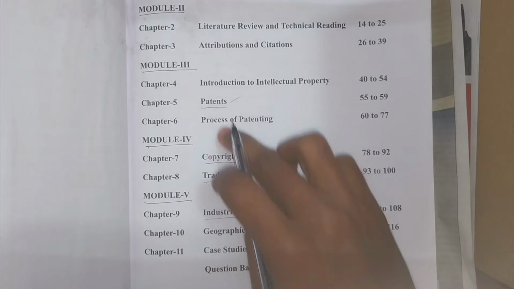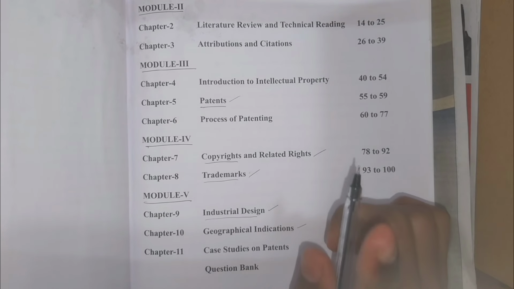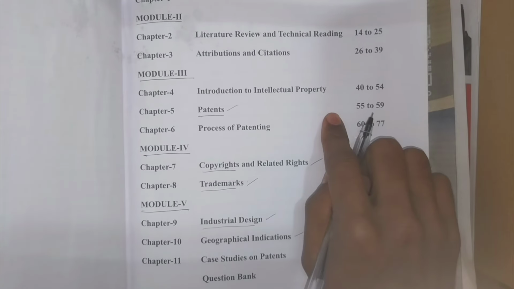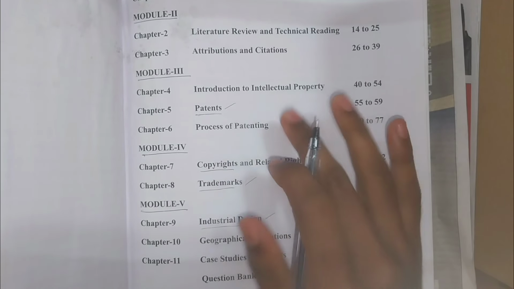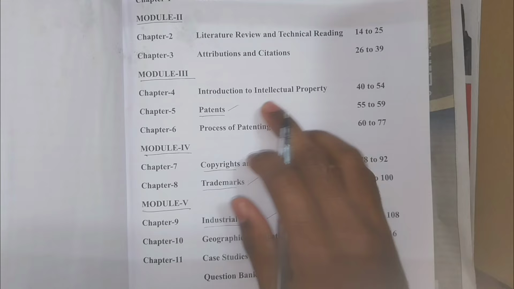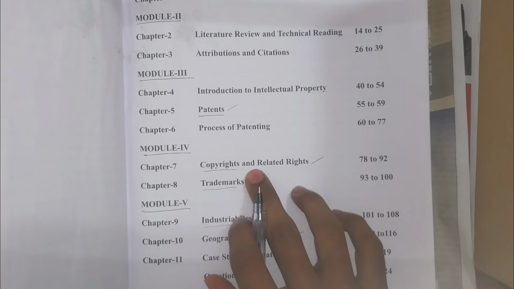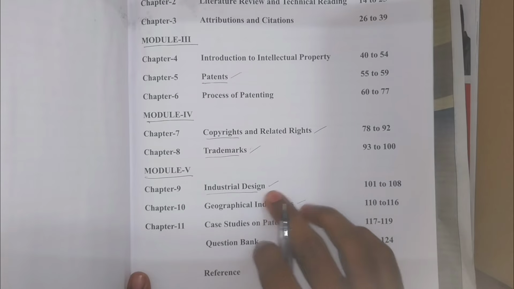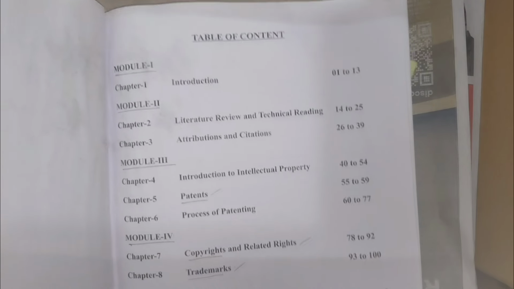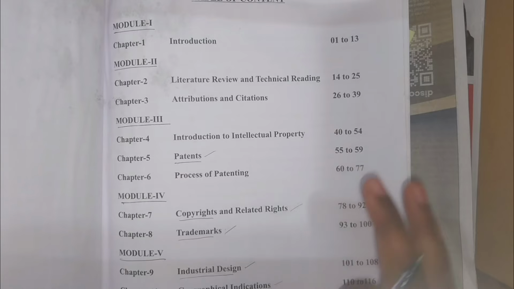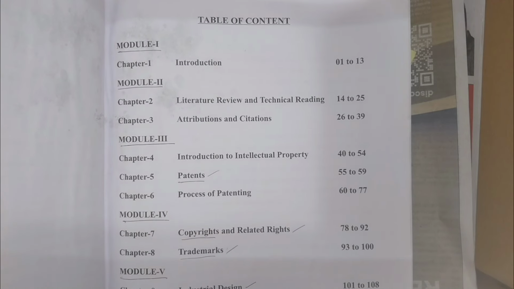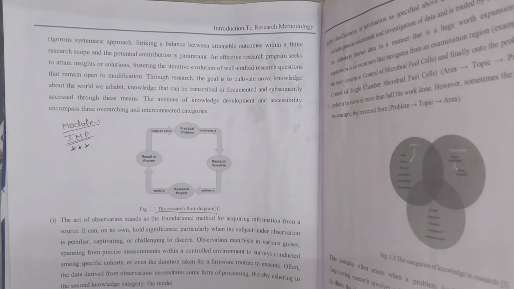indication. From these 5 topics, there is one fixed question from each topic, and a fixed diagram is there. That is a flowchart for the process of patent registration, a flowchart for the process of copyright registration, and similarly for trademark and industrial design. So I'm focusing on that, and in this video I'm explaining whatever diagrams are there in each module, so that you people understand. And this video is like a revision.